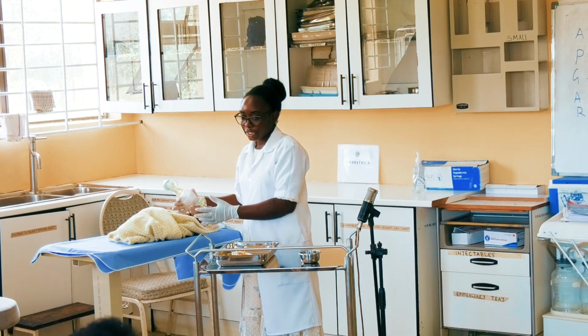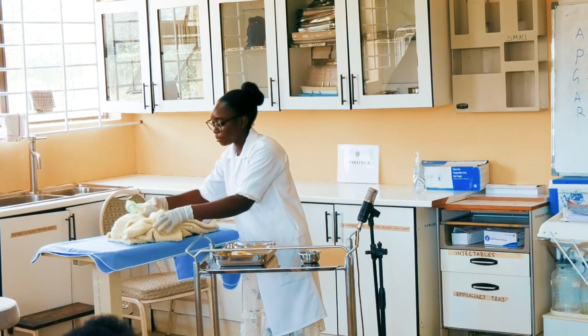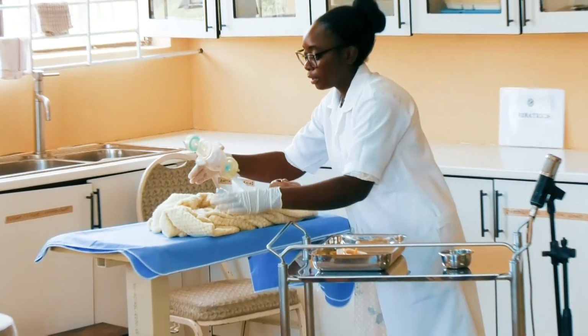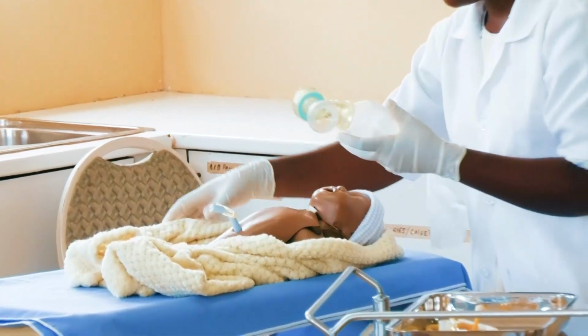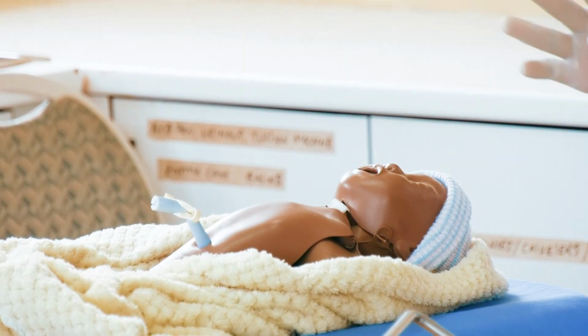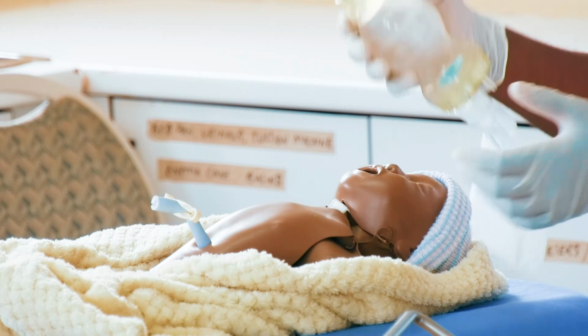Are you able to see the chest of the baby? Okay, so this side they cannot see. So allow me to expose the baby a bit so that we are able to see. When you are doing this procedure on a baby, please don't expose the whole body. I'm doing it for learning purposes so that people can see this side.